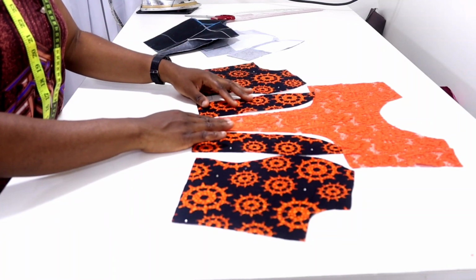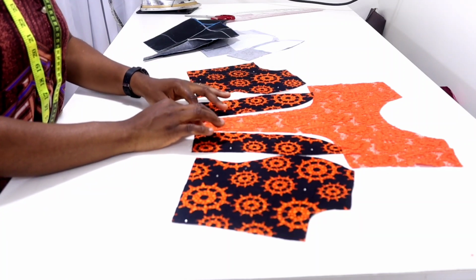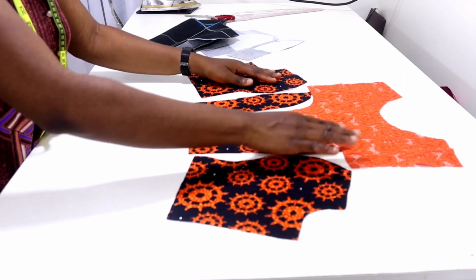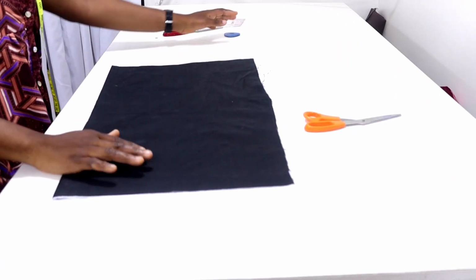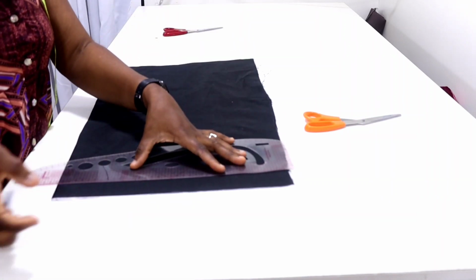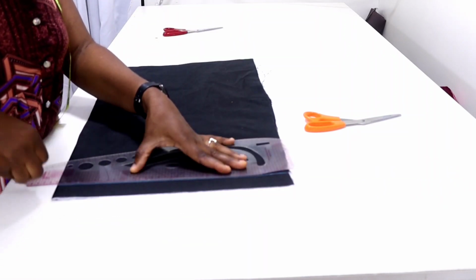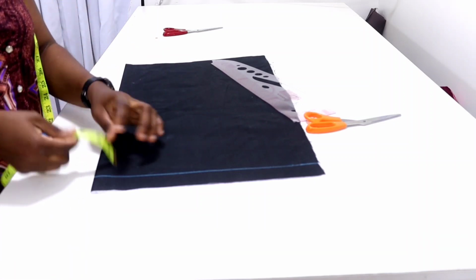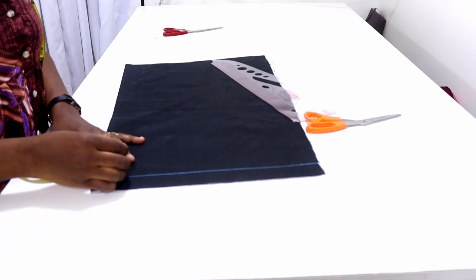I've already shared with you how you can make the front in the previous video, so please kindly check the video before you proceed. All right, so I'm going to be cutting out the back now. Then I'm going to be rolling my guideline, and also I'm going to be rolling my zip allowance. I'm going to be using 1.5 for my zip allowance.